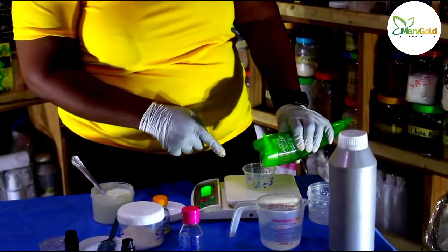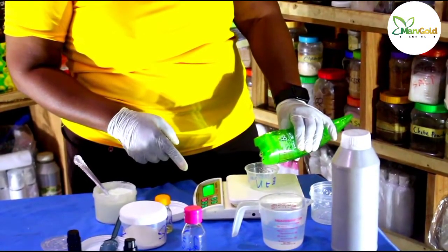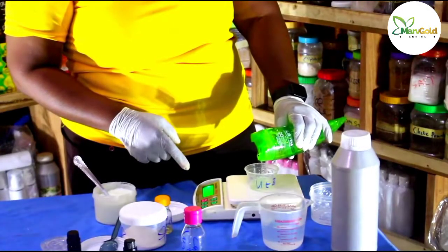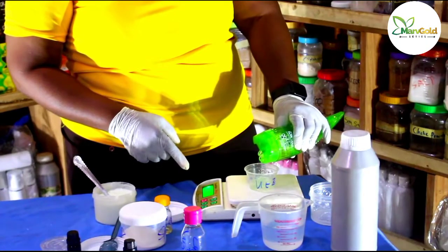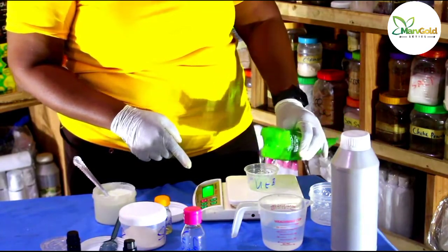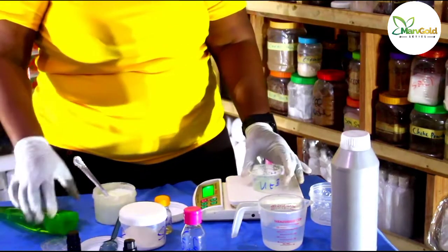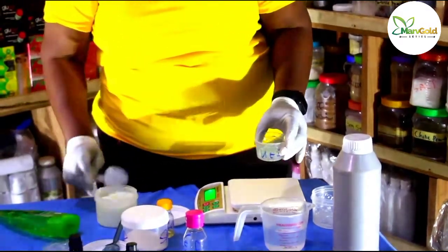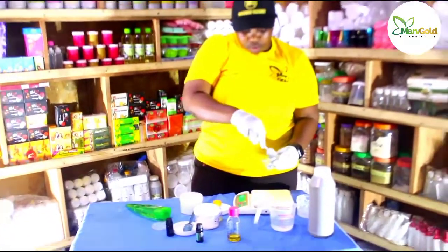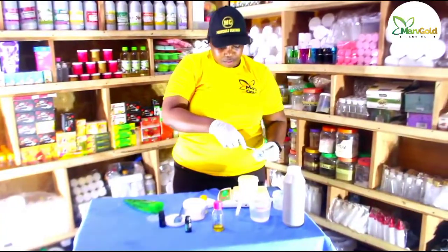For those people that may just be joining, I'm using only 20 grams of my aloe vera gel. 20 grams of my aloe vera gel. So this is 20 grams of my aloe vera gel. Mix the aloe vera gel, get a firm consistency, then you add it to your cream.